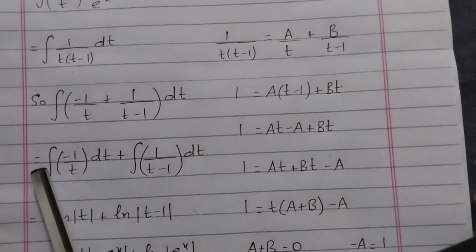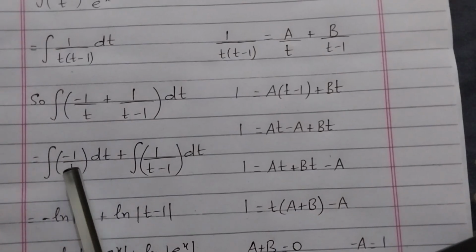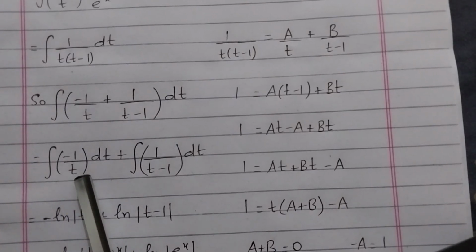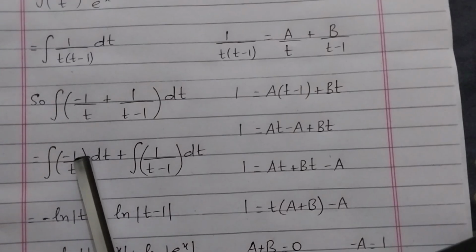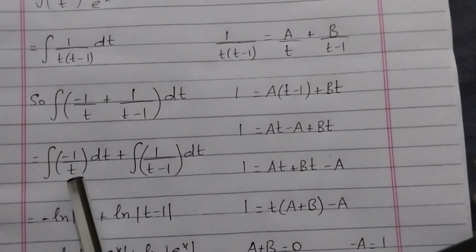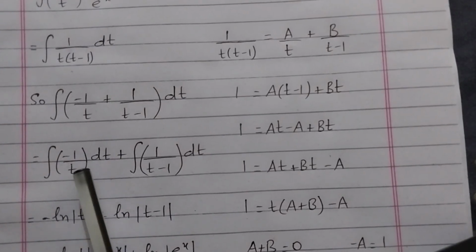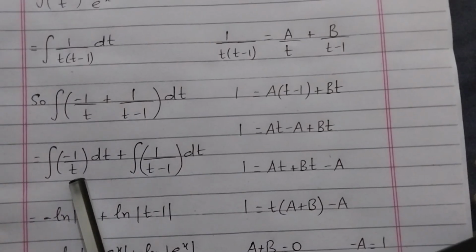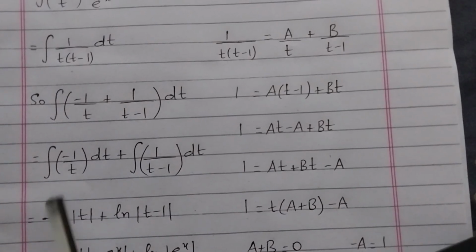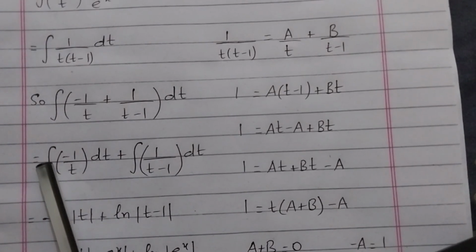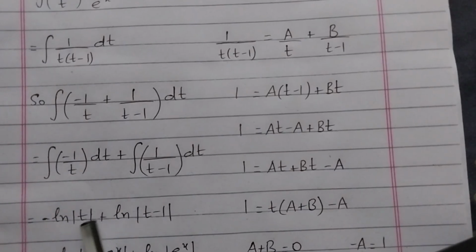We can move this negative sign out of the integral, and we know the integral of 1 over t. Whenever there is a function written in the denominator and its derivative written in the numerator, the integral is just natural log of absolute of that function. So this minus sign will be taken outside, and the integral of 1 over t will be natural log of absolute of t.